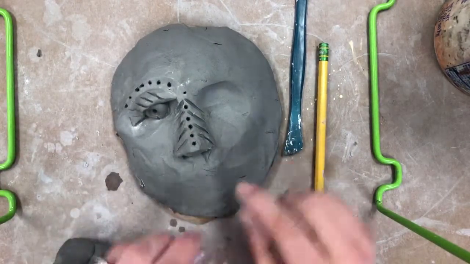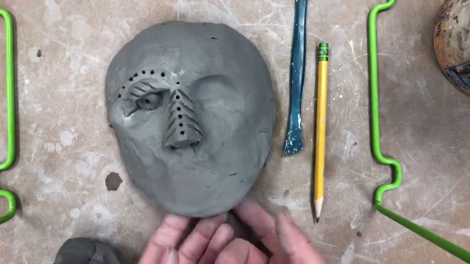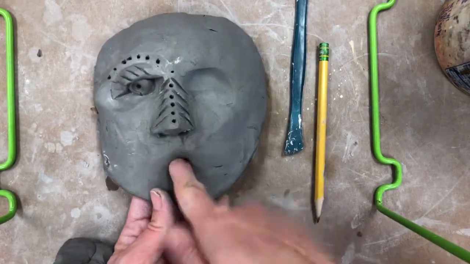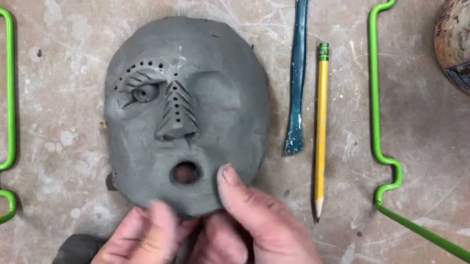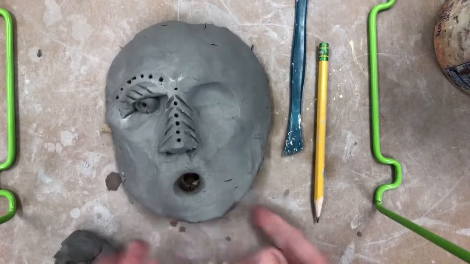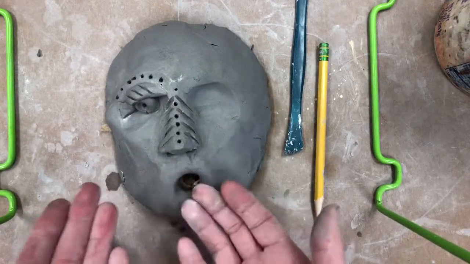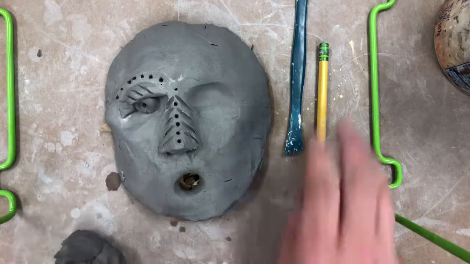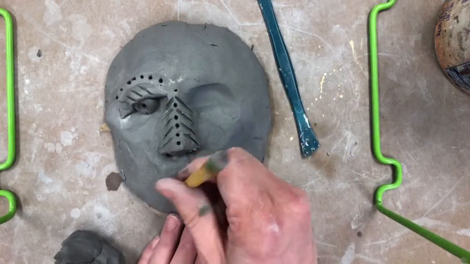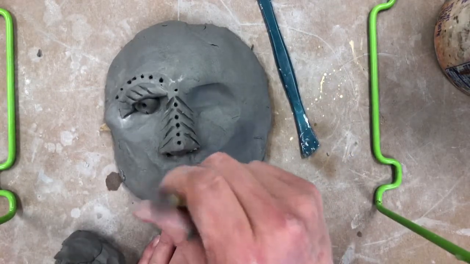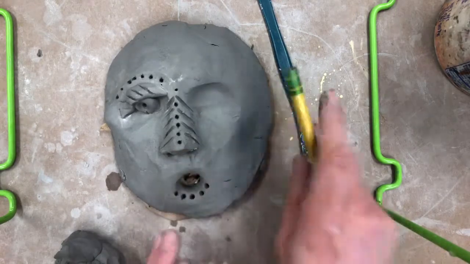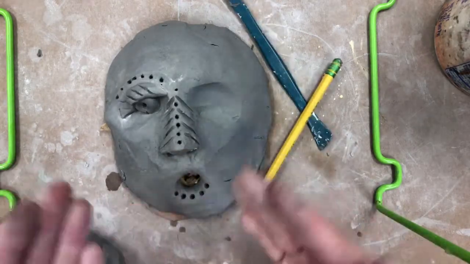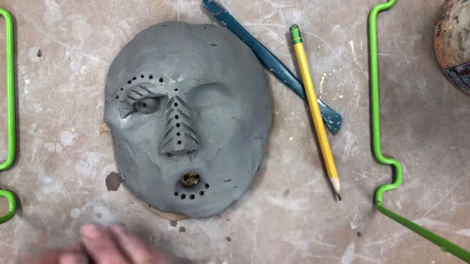All right, now the mouth. If you want, you could make the mouth open and you could cut away space so you have like a negative space. I could put tinfoil behind it, or I've had students poke holes right here, and then after we fire it, we stick toothpicks in there and they stick out like sharp teeth. That's kind of fun.